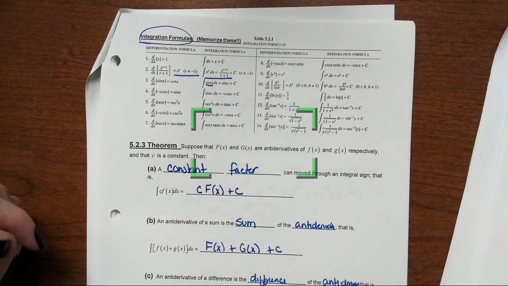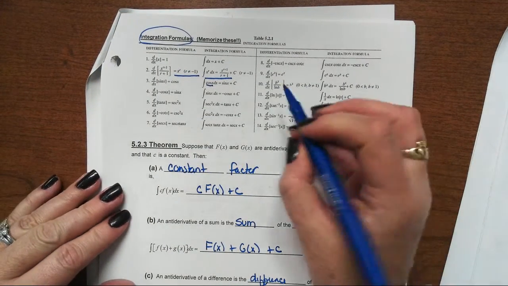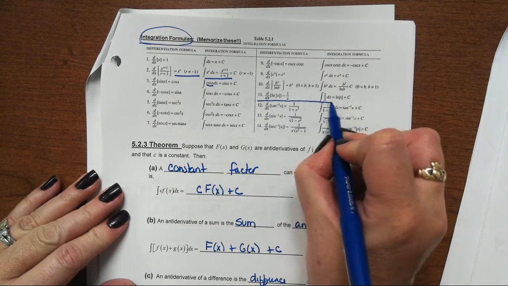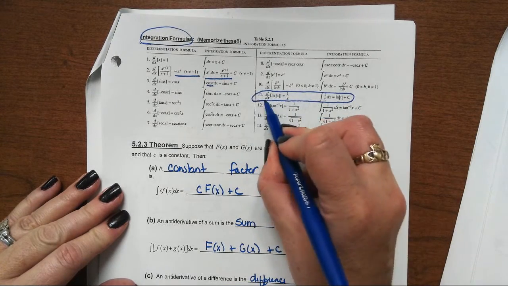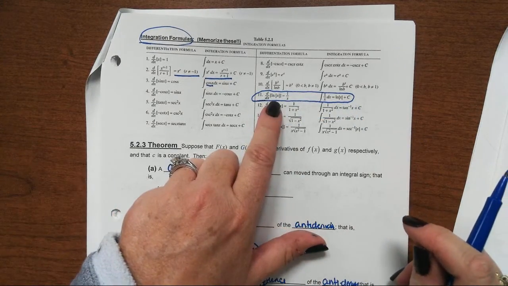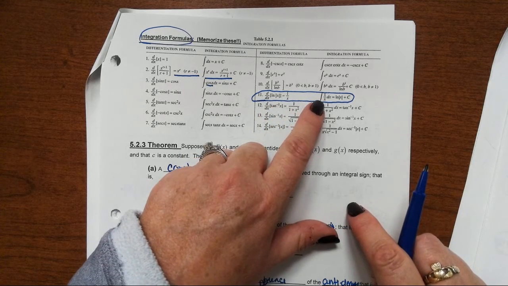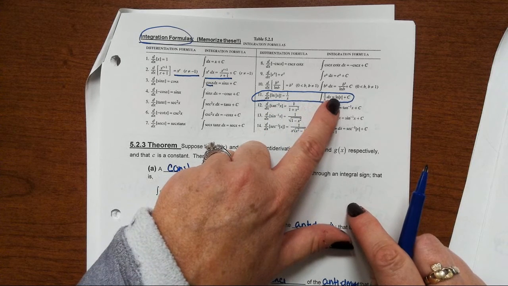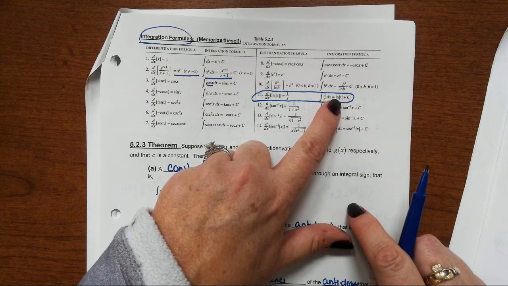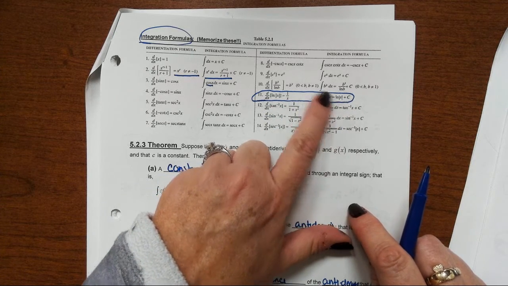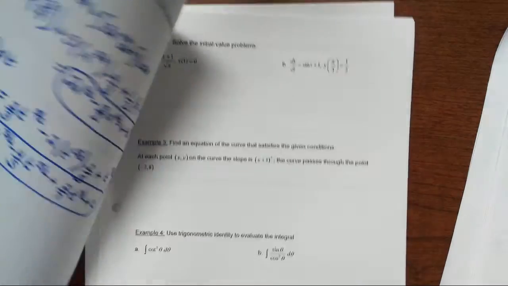So we had practice, guys, using our power rule. Now let's take a look at our next rule. We know the derivative of natural log of x is 1 over x. So what happens when we want to find the antiderivative of 1 over x? That's going to be the natural log of the absolute value of x plus c. So we're going to practice using this rule in the next couple problems.